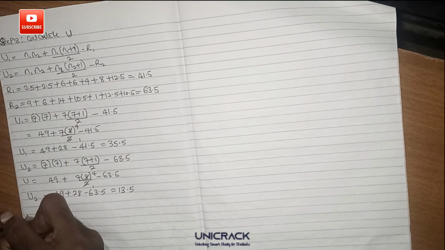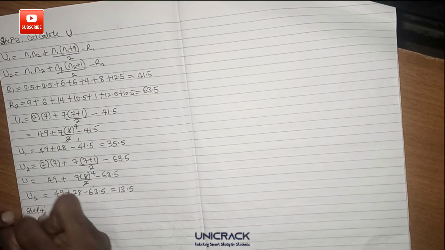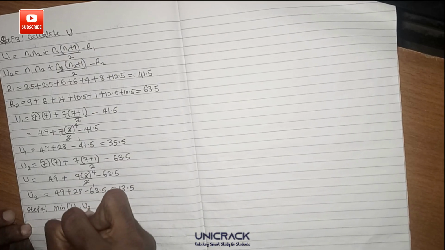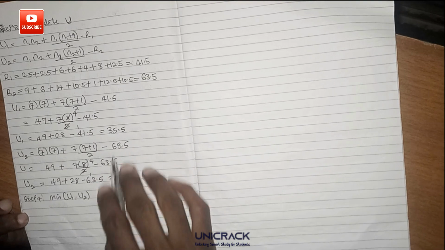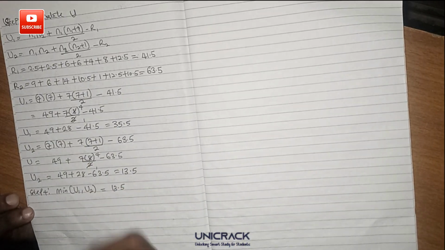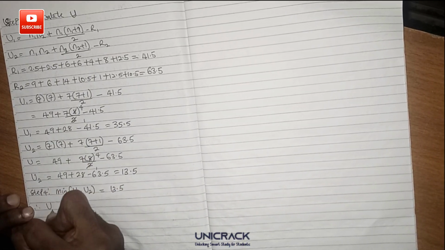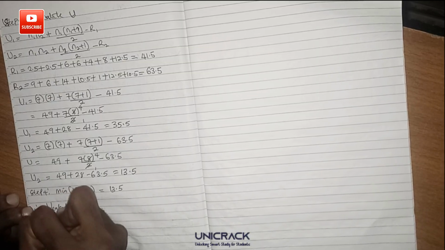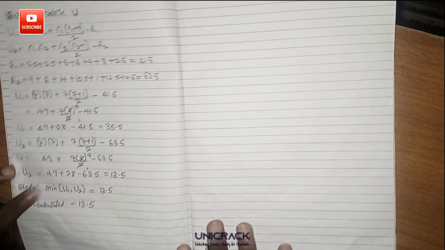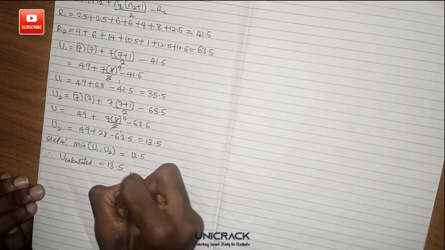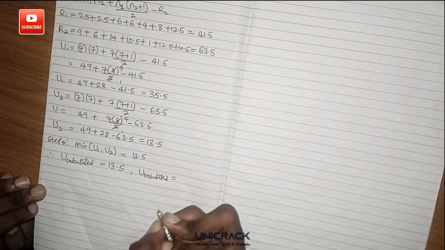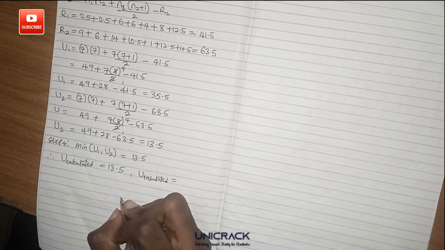You will now take your next step, which is step 4, taking the minimum between U1 and U2. U1 is 35.5, U2 is 13.5. So the minimum would be 13.5. Therefore, our U calculated would be 13.5. Now, since we have our U calculated, we would have to find our U tabulated. So to find our U tabulated, we go to our Mann-Whitney U Test table.